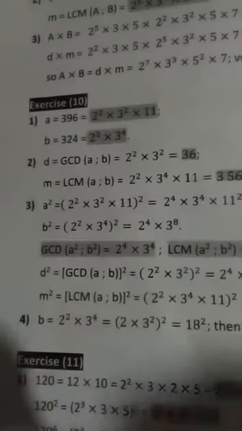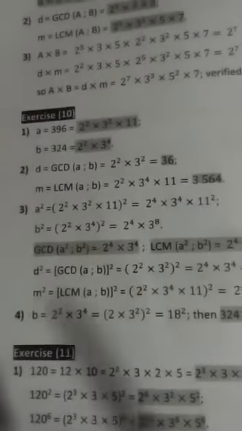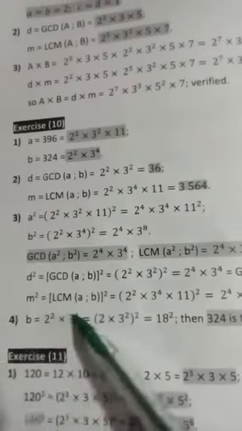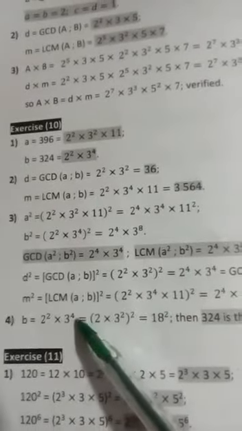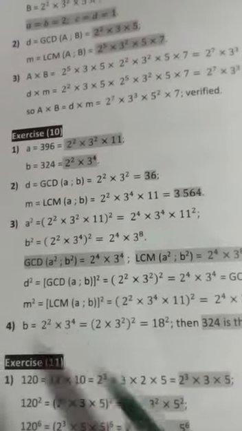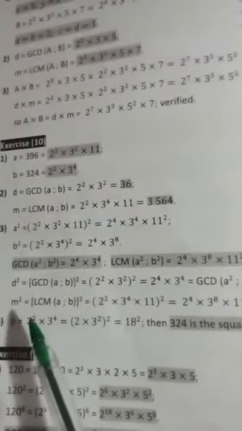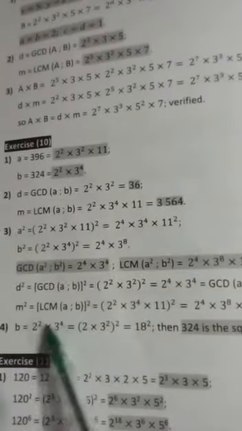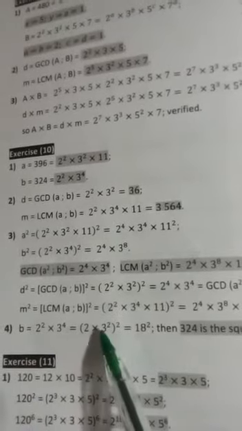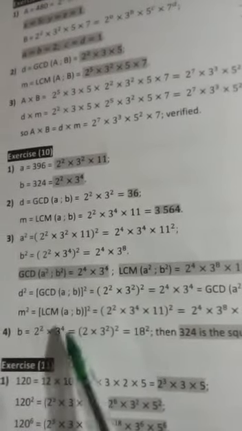Then the question asks: show that B is a perfect square, to be determined. If we take B, we found here 2 squared times 3 power 4. We know it is a perfect square if we look at the powers and they are all even. Pay close attention: if I only have even powers in the prime factors, then it is a perfect square. For example, how do we know? We have 2 squared and 3 power 4. 2 and 4 here are even, so B here is a perfect square of something. Let us find this something.